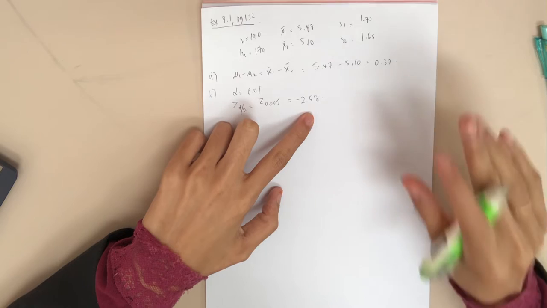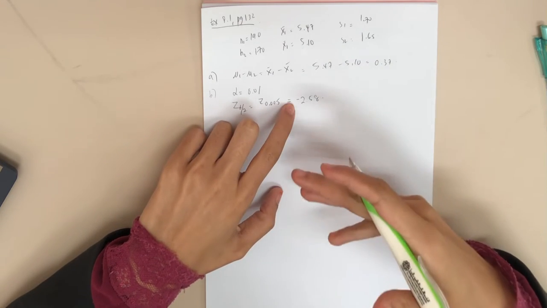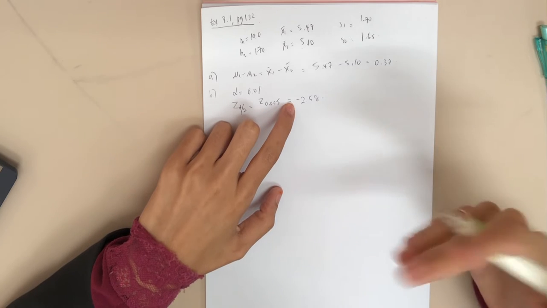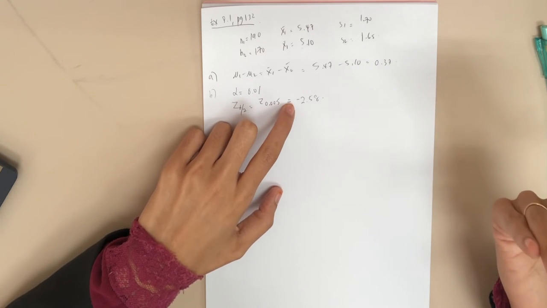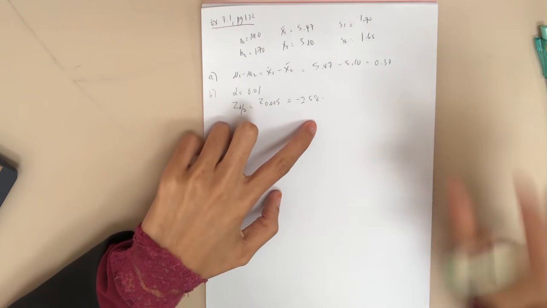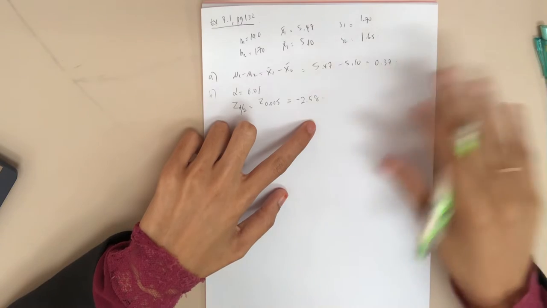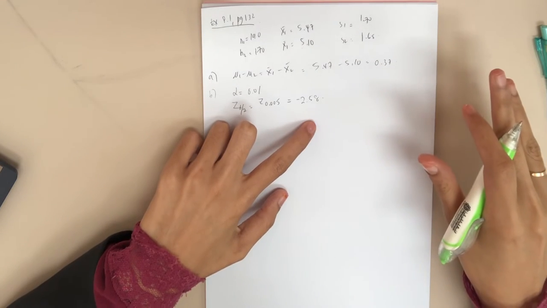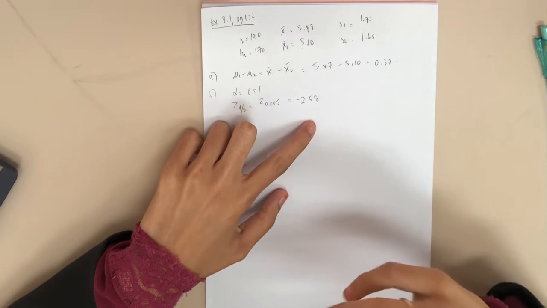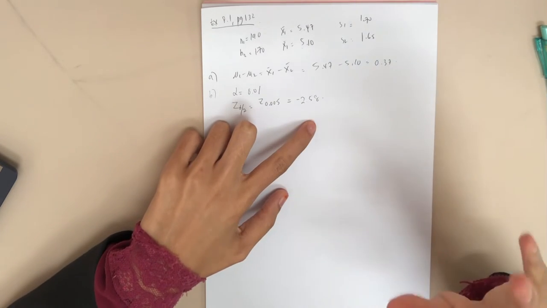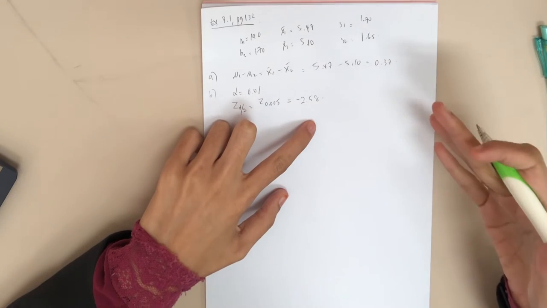In my video I write negative, and if you refer to the table, of course you will get negative 2.58, but the textbook PDF writes positive 2.58. Let me explain first. Both are accepted. If you answer positive also can, negative also can. But I suggest you just follow the table. If the table gives you negative, just follow negative.